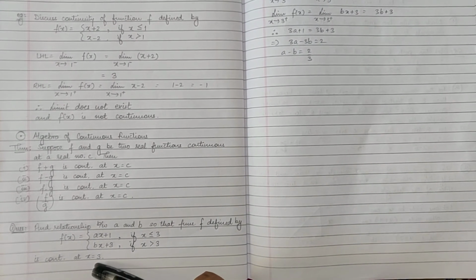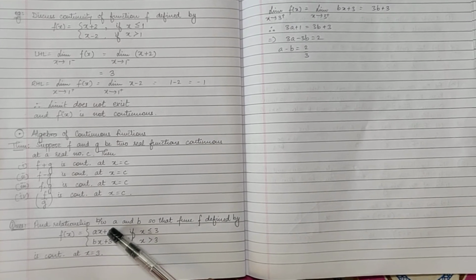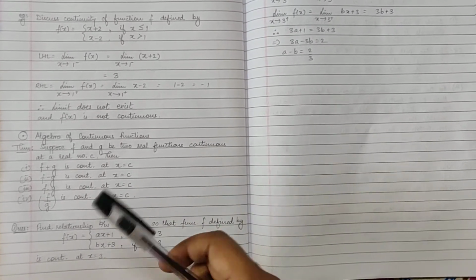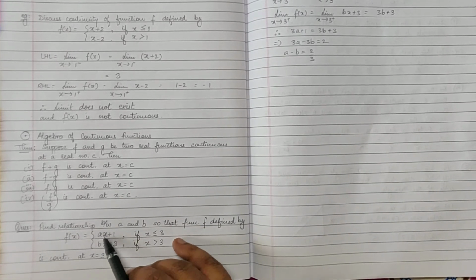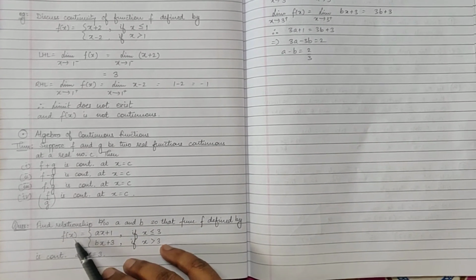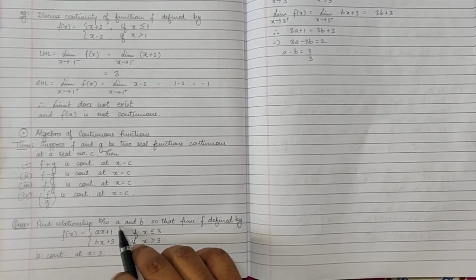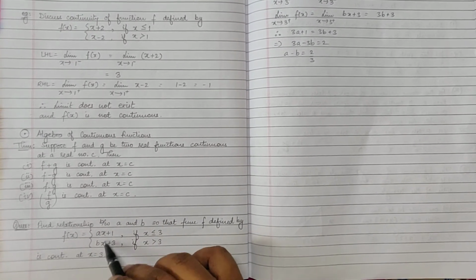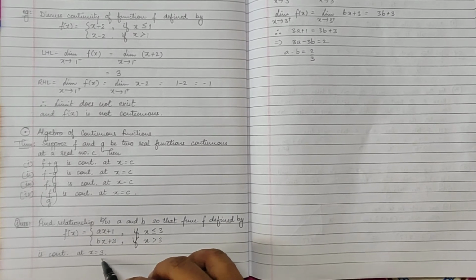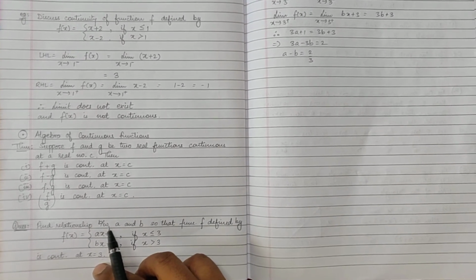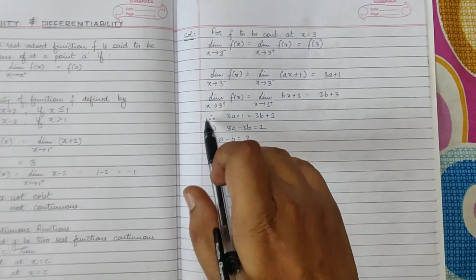What we have to do is find the relationship between a and b. You can see a and b are part of the function only. So we have to find the relationship between a and b so that this function is continuous at this point 3.